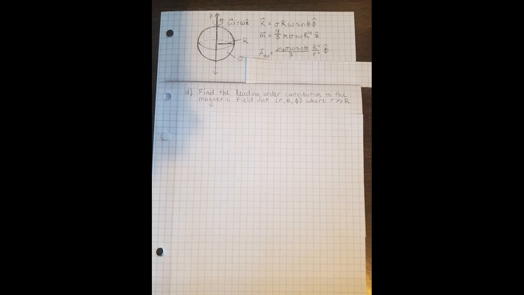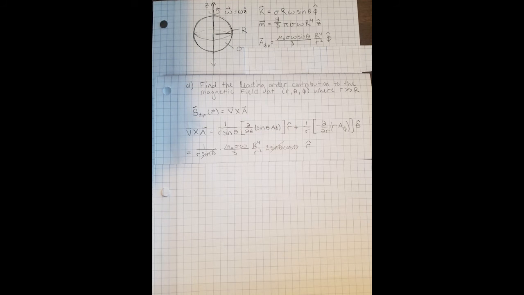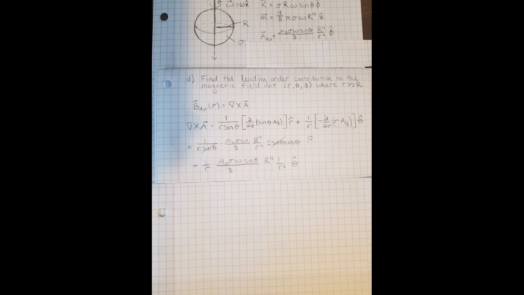Next, we'd like to find the leading order contribution to the magnetic field at a point r theta phi, where r is much, much greater than the radius of the sphere. Here I'm taking the curl of the magnetic vector potential in spherical coordinates, so I've already gotten rid of all of the terms that don't matter. Evaluating for the r hat component, we get a couple of signs that cross out. Evaluating in the theta hat direction, we get a very similar answer, except we get a sine instead of a cosine.